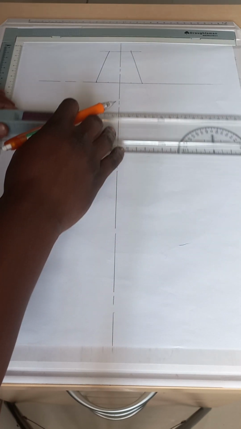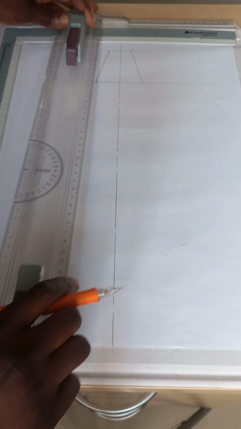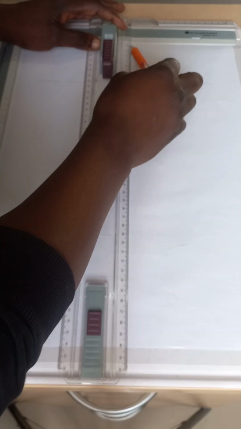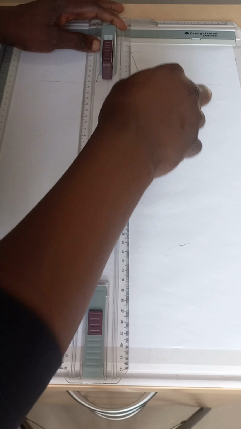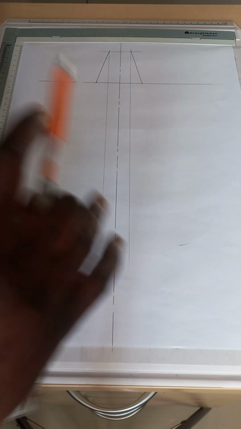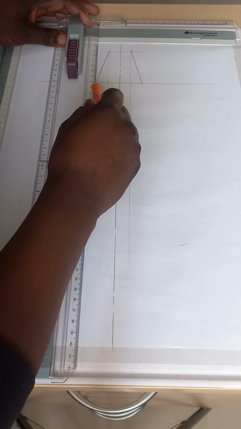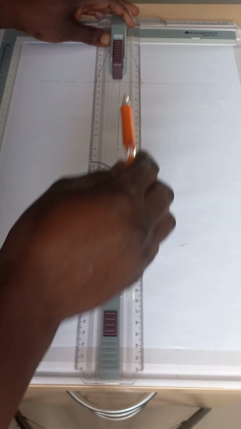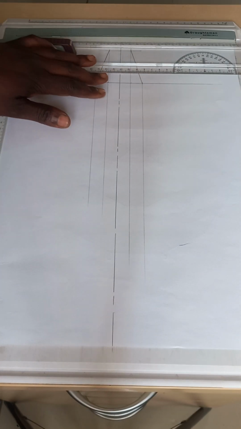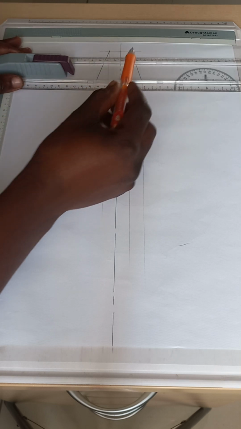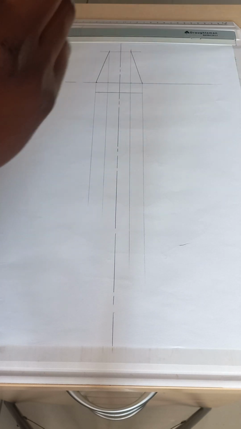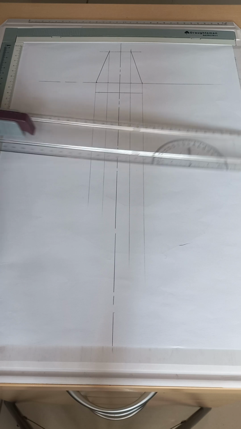Now, as you can see there, guys, I'm just drawing a horizontal line so that I can establish my top view. Remember, the spaces that you leave in between the front view and the top view, you use your own discretion. There's no need for you to stick to this. This is the amount of space that I have left.